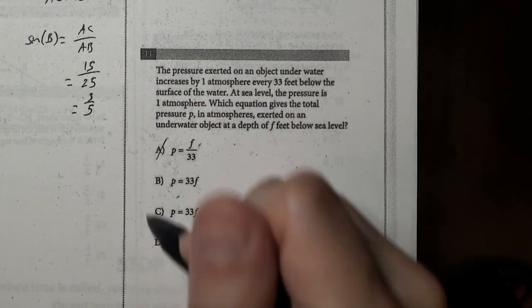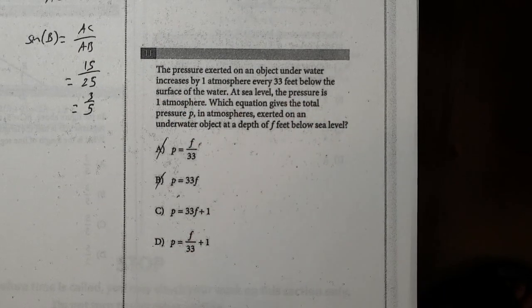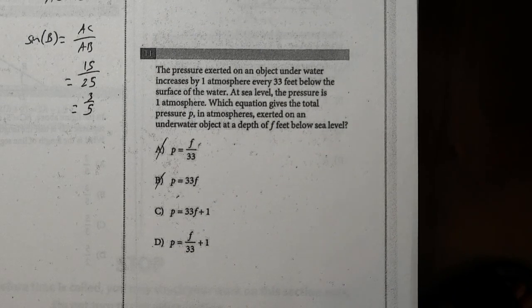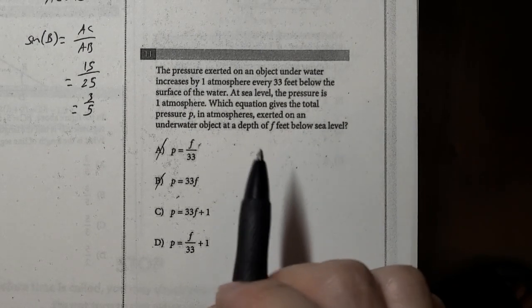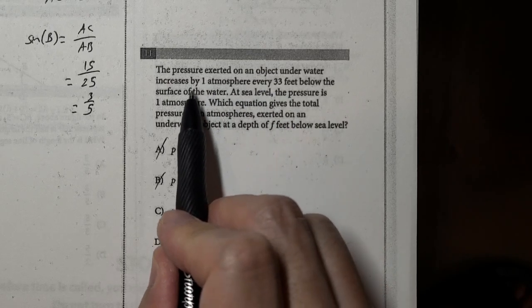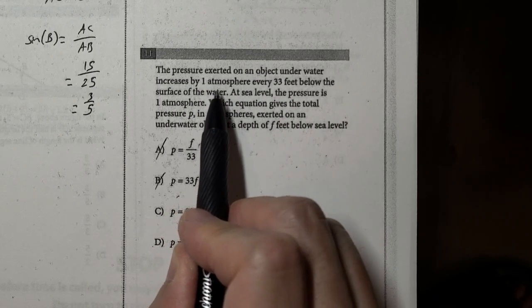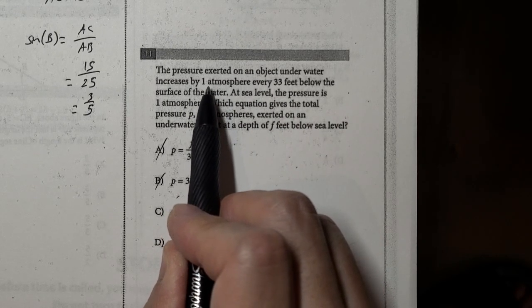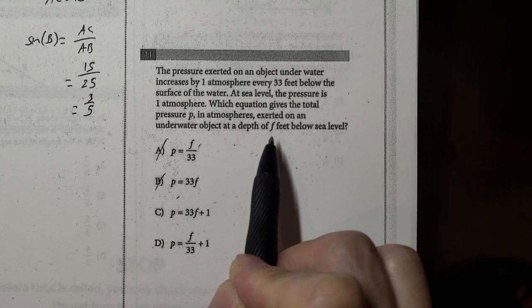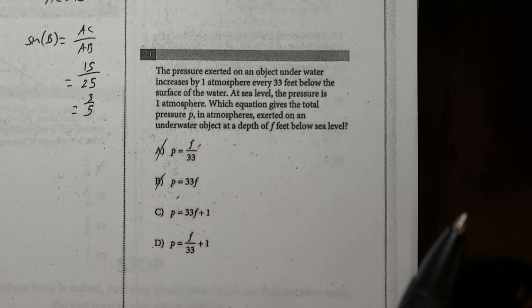Not the case here. Not the case here. F is 0, P should be 1. Yep, both of these are sufficient for that. So we eliminate half the choices already. Now it's saying increased by every 33 feet. As you get deeper and deeper, so the depth is increasing, the pressure should also be increasing.